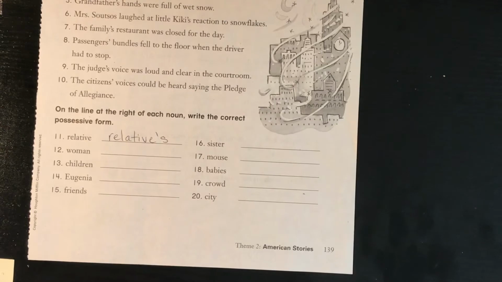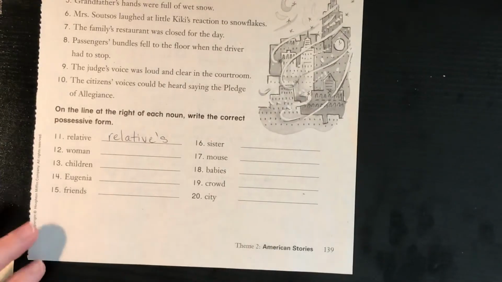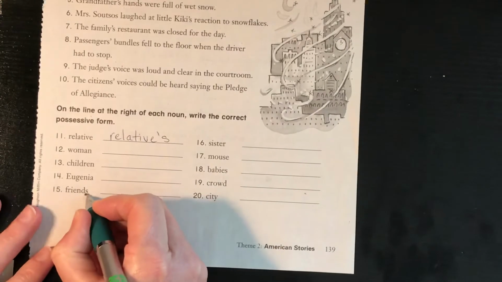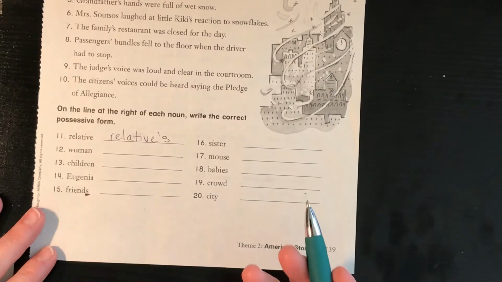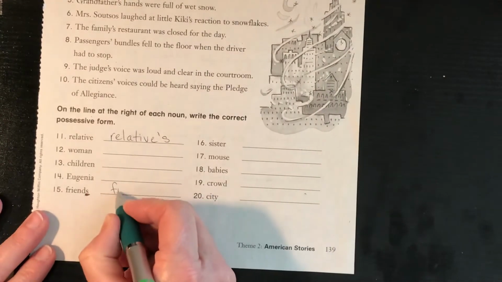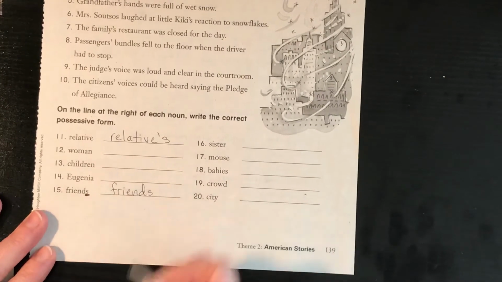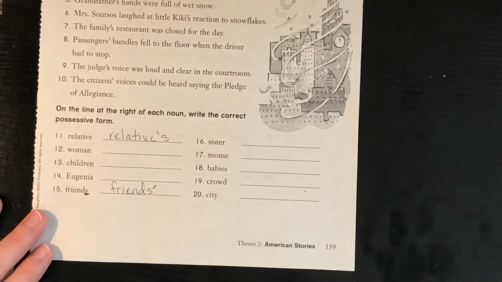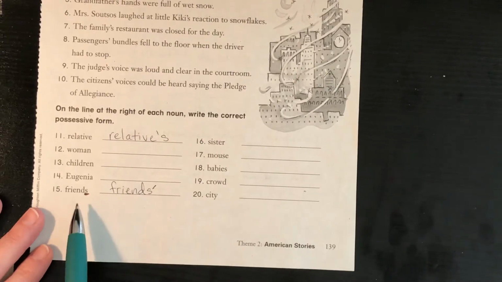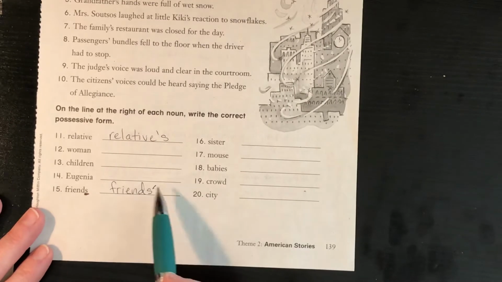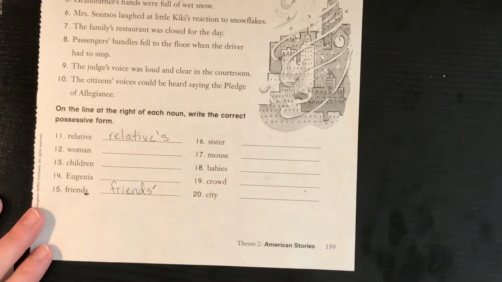There are some in here that might be plural, meaning more than one. And if it's more than one and it ends in an S, that's the key. It has to be more than one and it ends in an S, just like this one right here. Friends. Well, we're not going to say friends's house, we're just going to say our friends' house. We only put the apostrophe. Maybe 2 of our friends live together in the same house. So it's our friends' house. We're not going to say friends's. So when it's plural and it ends in an S, then you just add the apostrophe. You don't have to add apostrophe S.